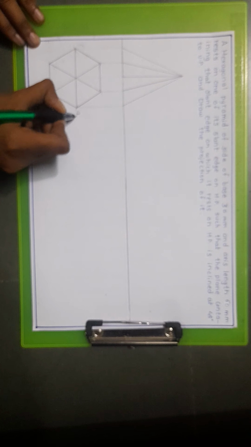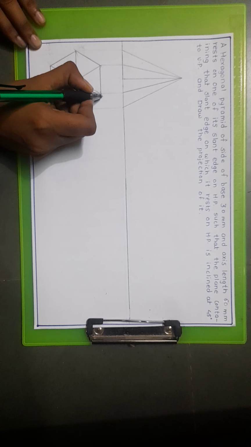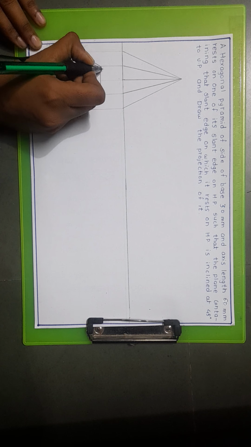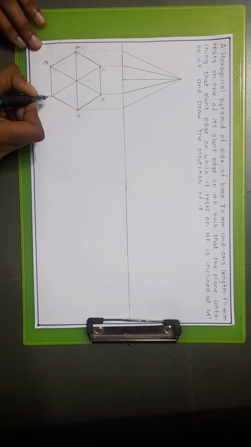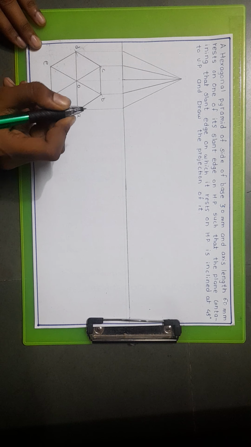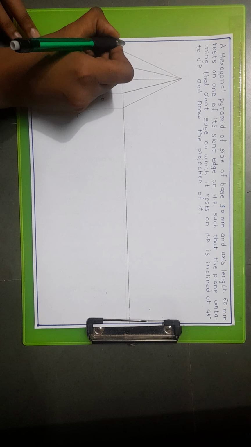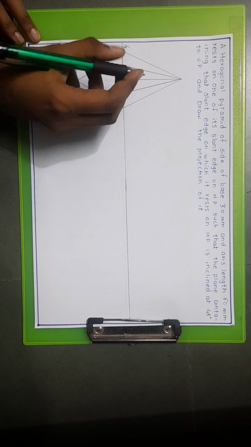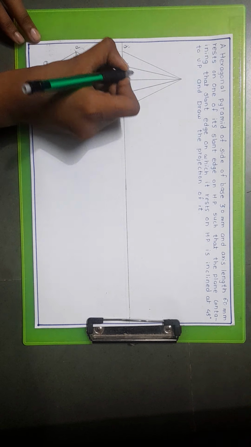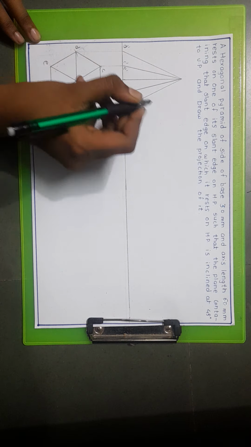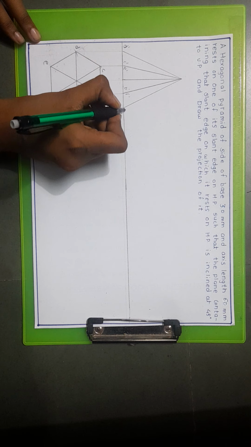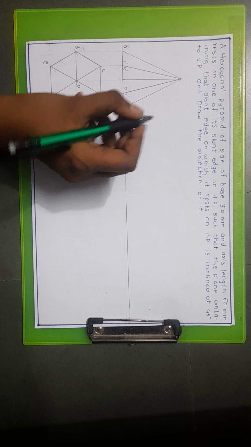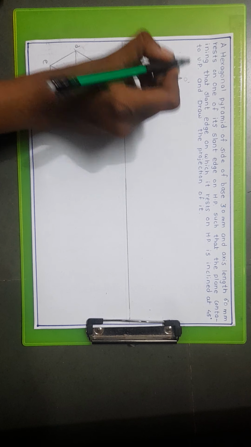Now I'm giving names here. This is point A, this one will be B, C, D, E, and F. This will be center O. This will be D dash, C dash, E dash, B dash, F dash, and A dash. This will be O dash.